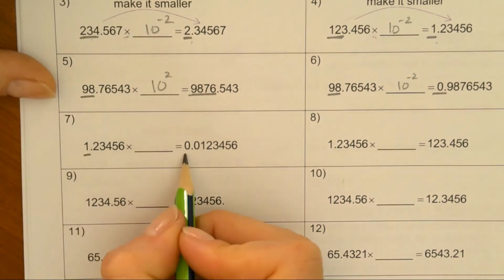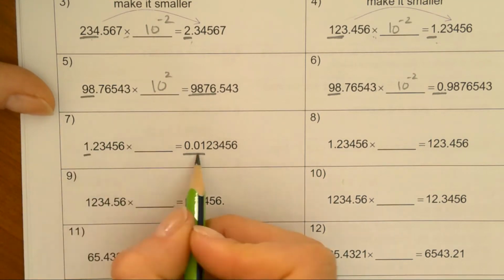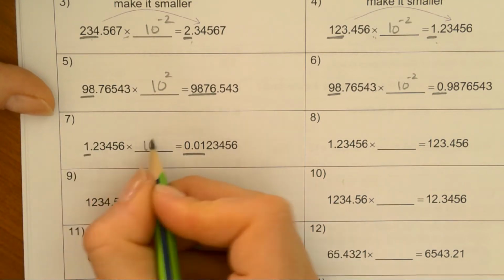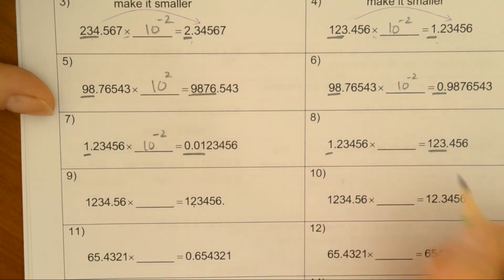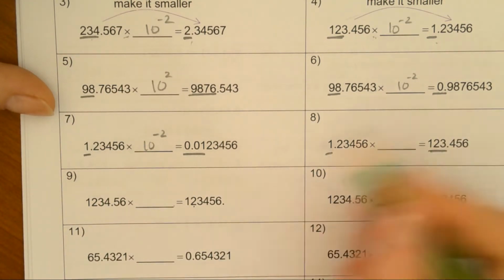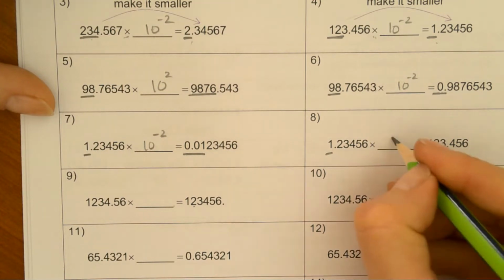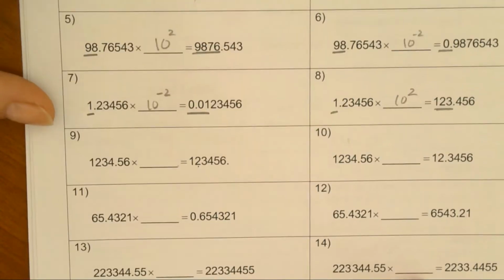1 to a lot smaller than 0. So this is getting smaller. So I'm going to use the small exponent. This is 1 to like 100. That gets bigger. So to make something bigger, I need to use 10 squared. A positive exponent.